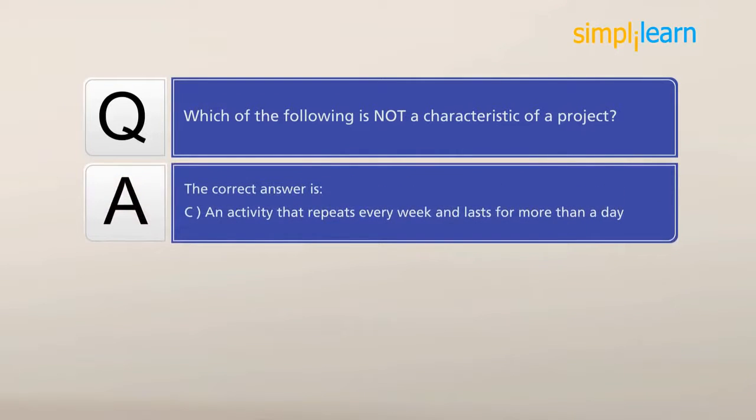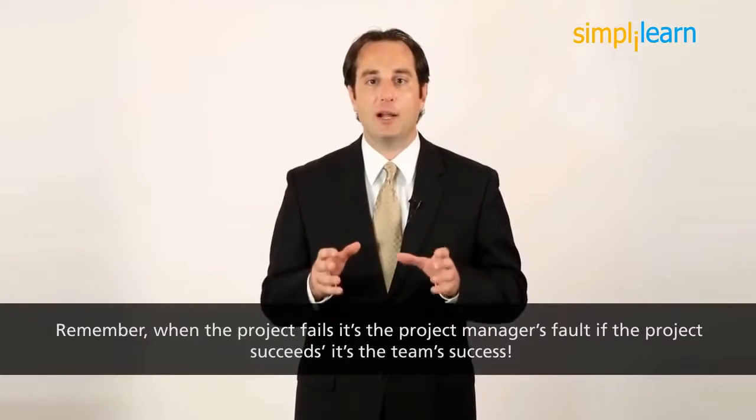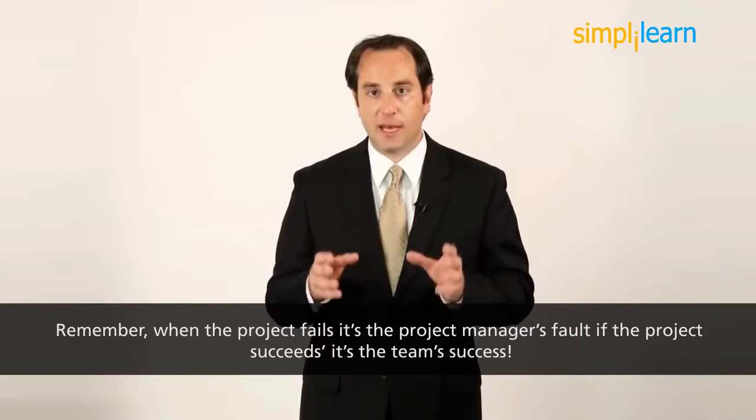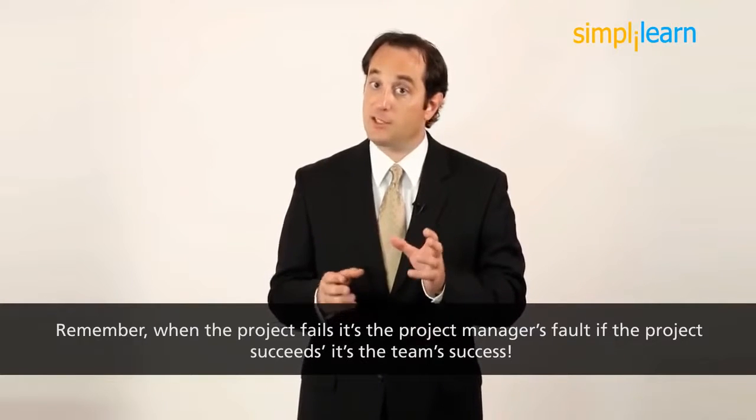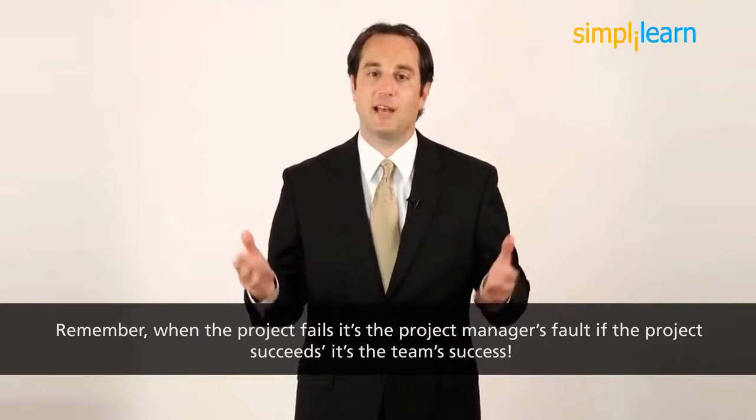Don't let yourself get tricked because the answer seems too obvious. Remember, when the project fails, it's the project manager's fault. If the project succeeds, it's the team's success. Now let's take a closer look at each of the 5 process groups covered in the exam.